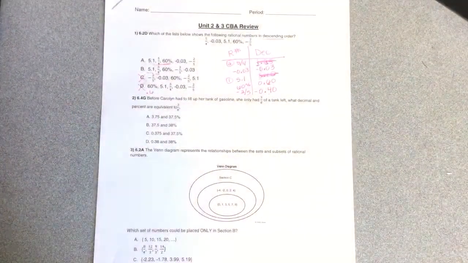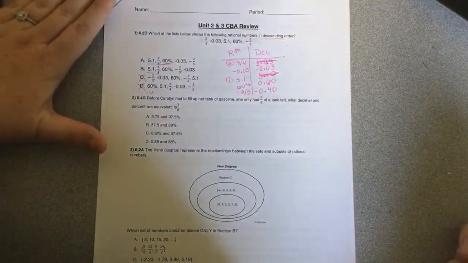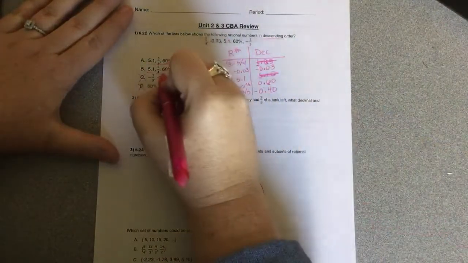Sorry, my light went out, so let me open my blinds. Okay, so the next one, and they both have 60% here.